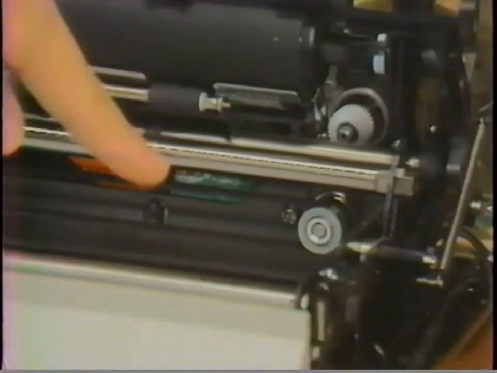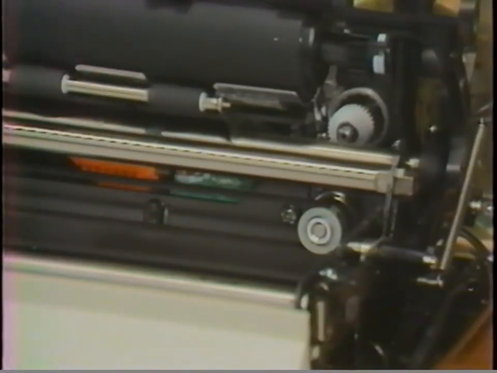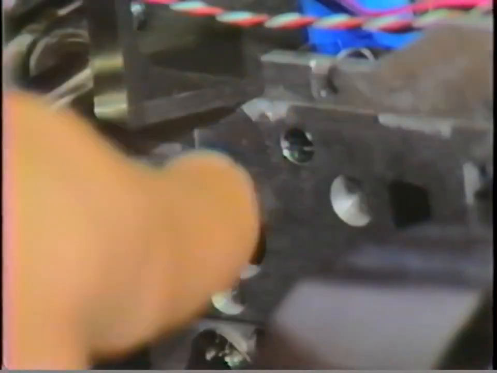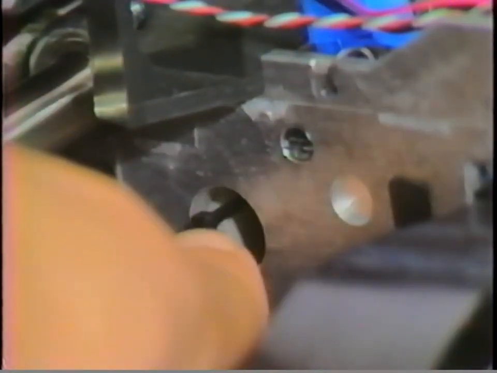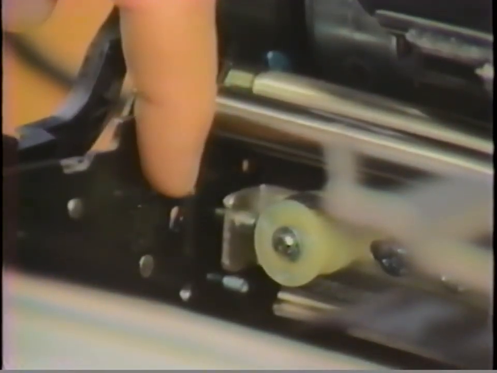The following parts make up the transport mechanism: the transport motor bracket assembly, the transport belt, the idler pulley bracket, the homing flag, and the homing flag stop.